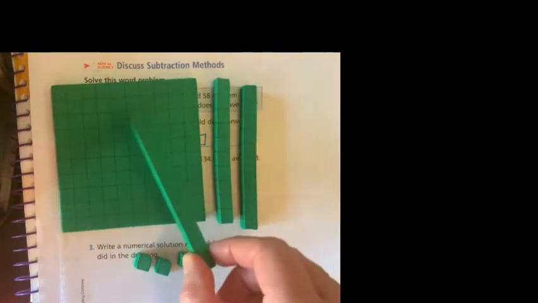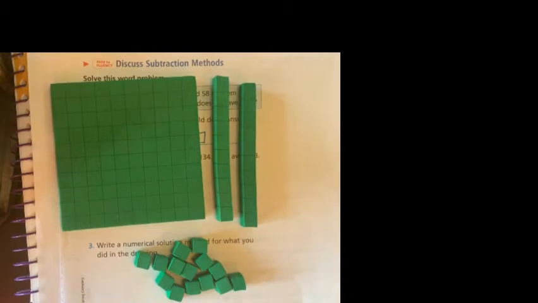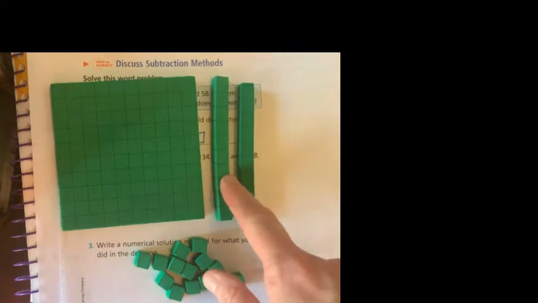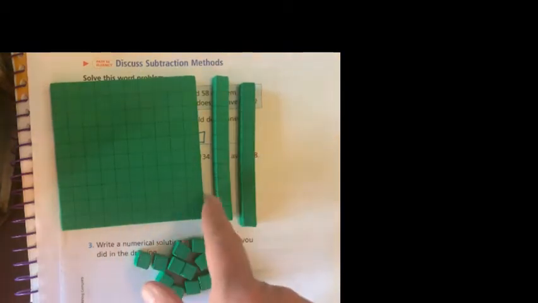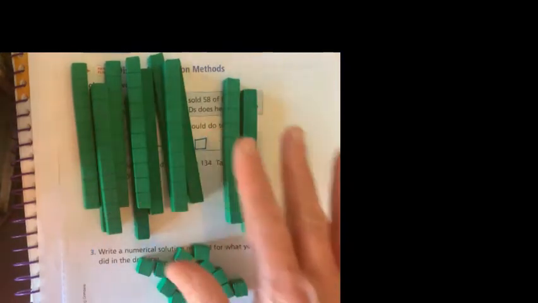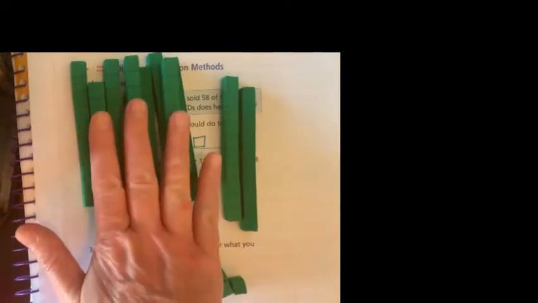So I'm going to take one of these 10s and trade it for 10 ones. Okay. And then we want to be able to take away 50 from 120. So I'm going to have to trade this 100 for 10 sticks. I still have 134 here. All I did was ungroup the bigger piece into smaller ones. These 10s into smaller ones.